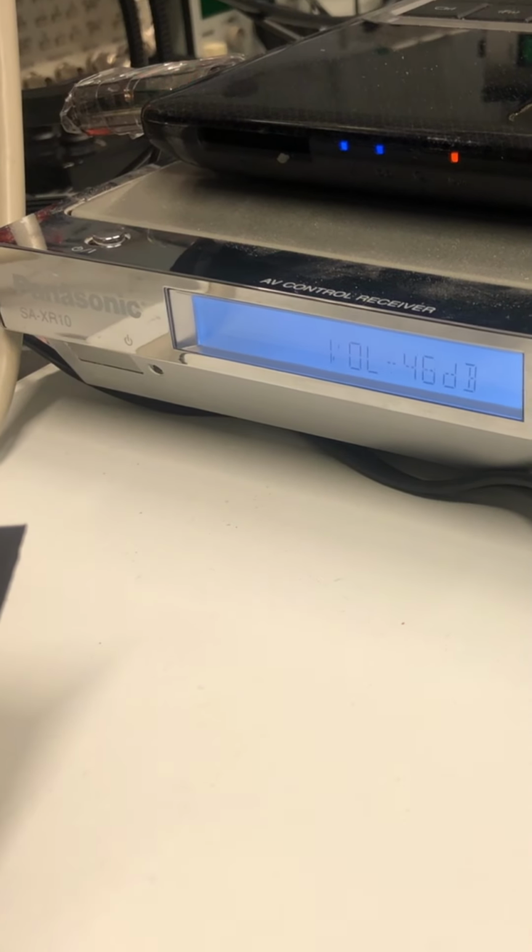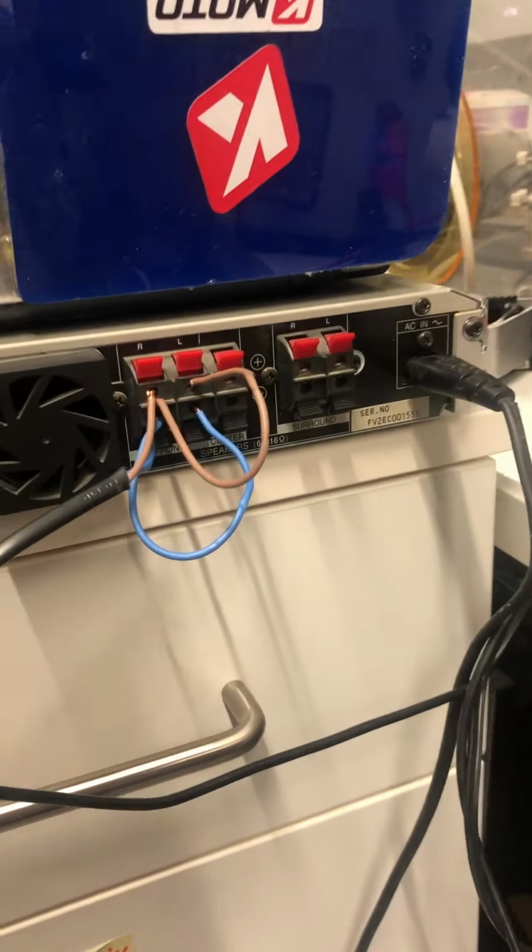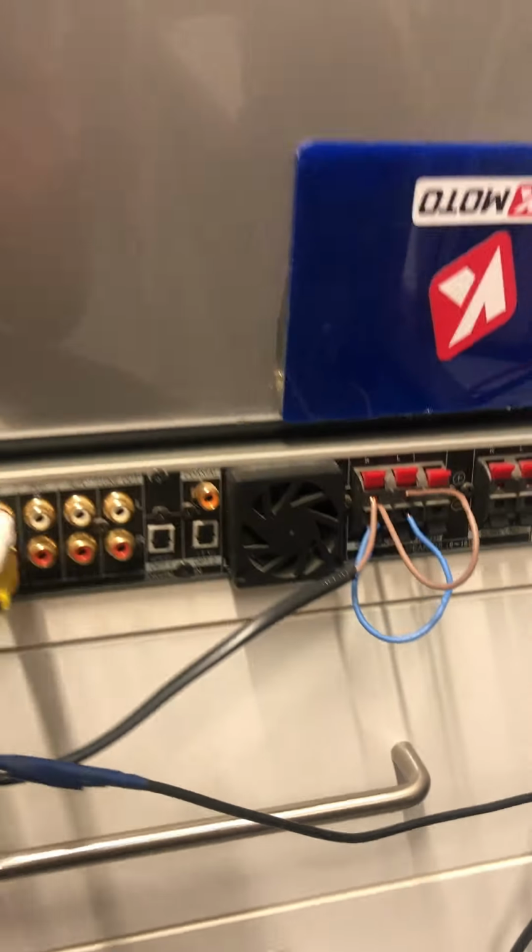And I need to show also my audio amplifier on the rear. Both channel outputs are in parallel, and audio is taken from the computer.